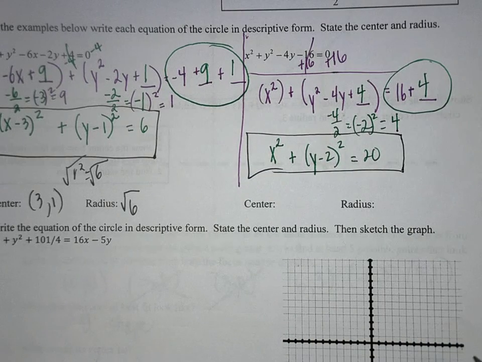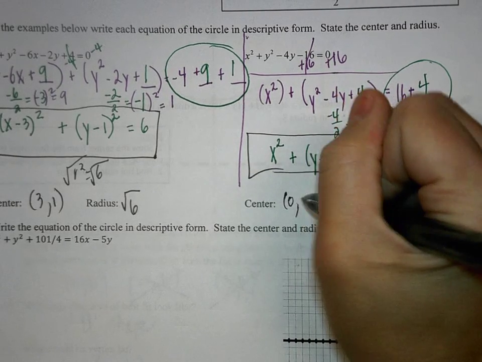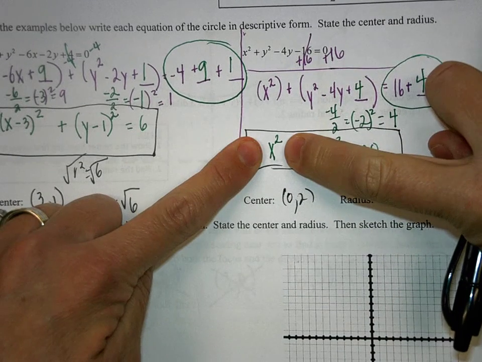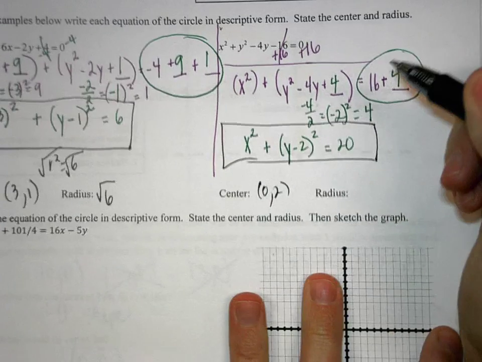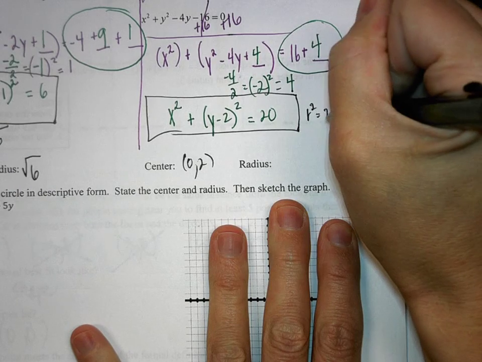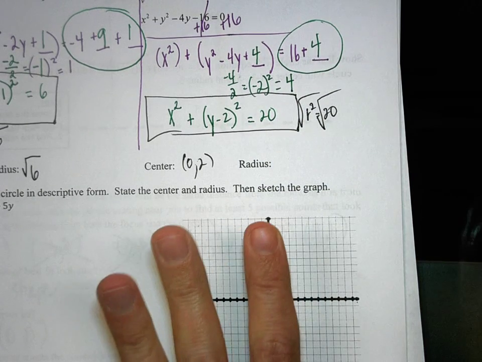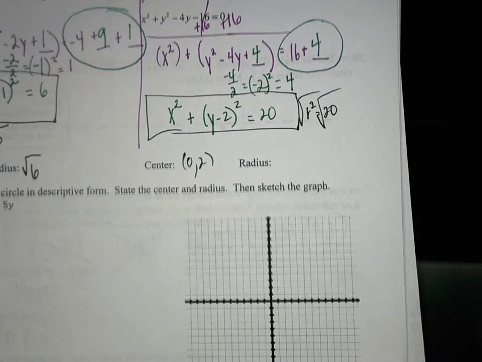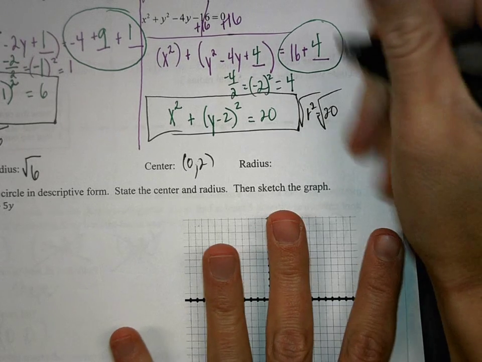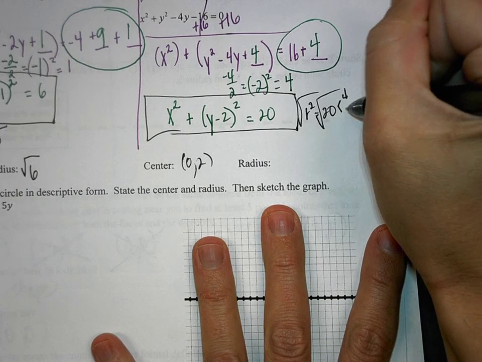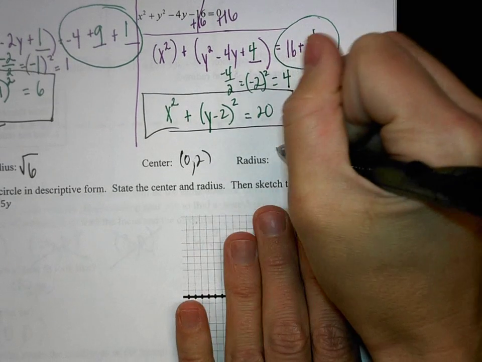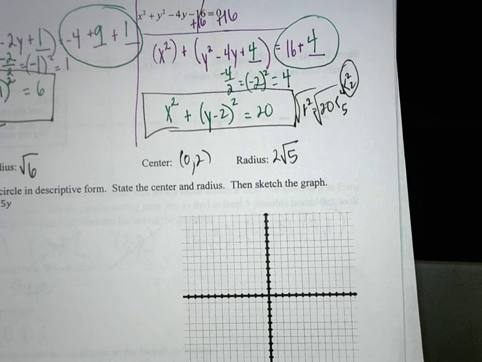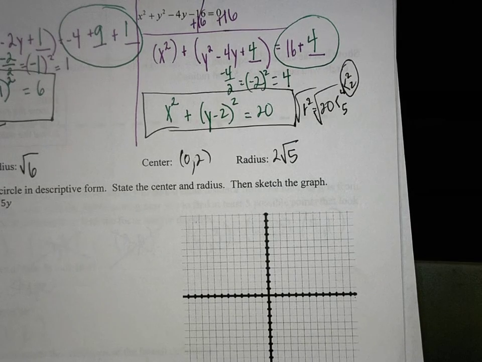What is the center? Very good. 0, 2, because nothing is with the x squared, so the x value is 0. And then for the y, when we set that equal to 0, we get a positive 2. Now my radius squared is 20. And so when I take the square root of 20, I should simplify that. So what does the square root of 20 simplify to be? So 20 breaks down to be 4 times 5, right? And then 4 is 2 and 2, so the radius would be 2√5. Okay, questions?